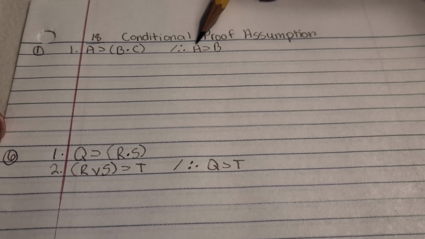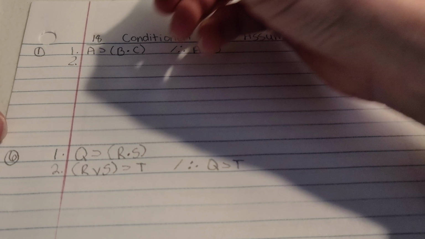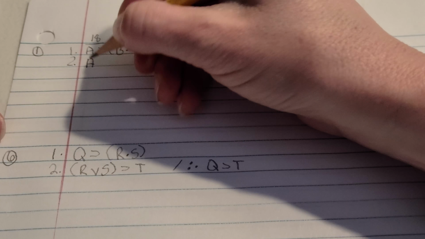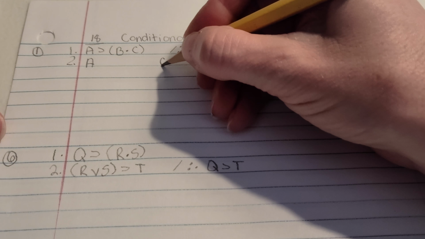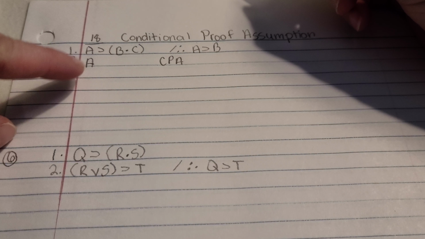Right out of the gate, we're going to assume this antecedent here. So that's going to go on my second line. I'm just going to write A. And right next to it, I'm going to write CPA because this is our conditional proof assumption.